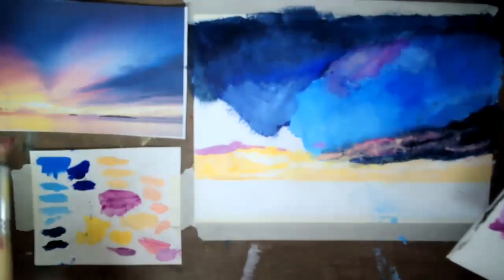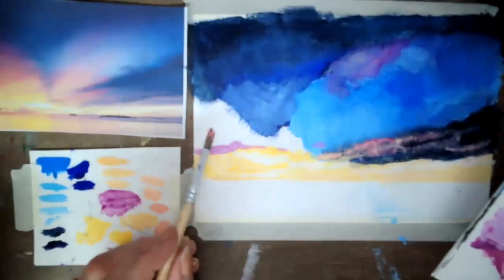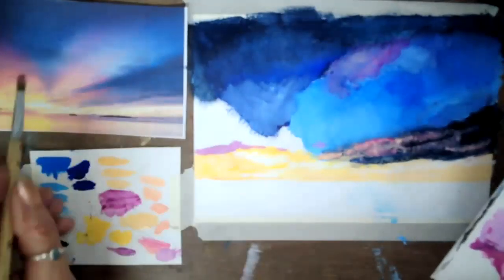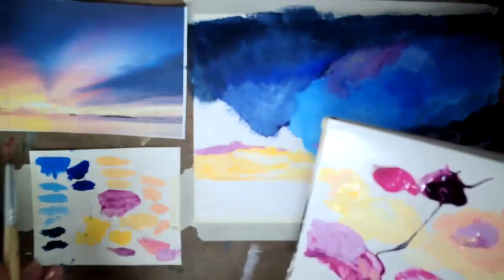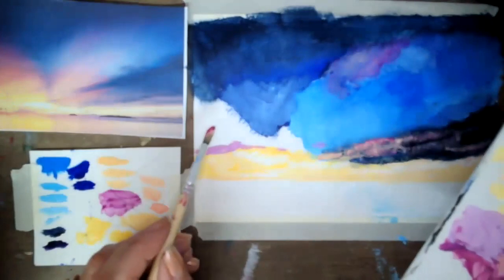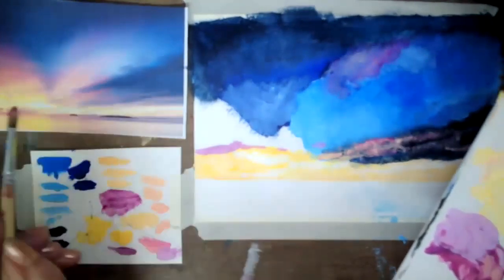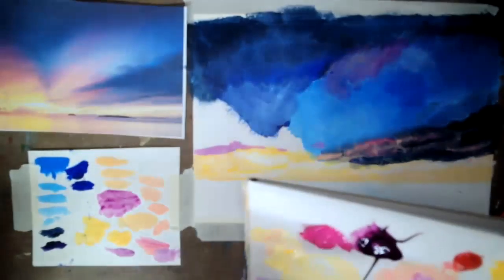Let's have a look. Okay, so yeah, I was sort of saying that some of these pinks and things are underneath, aren't they, almost around this top. So I'm just going to have a little observe what's going on here. I'm going to get some of these yellows and things in, and then the pinks over the top. So let's get some of those in.